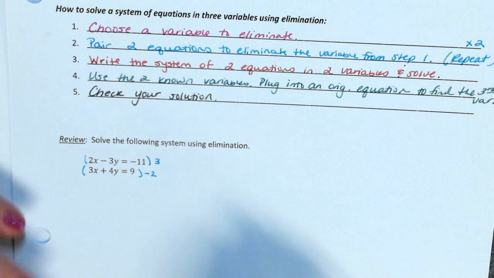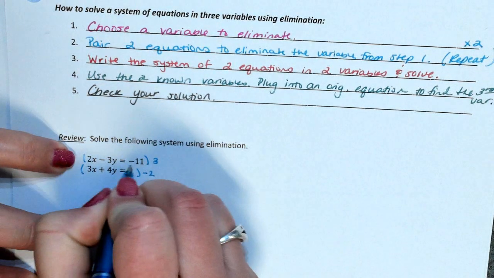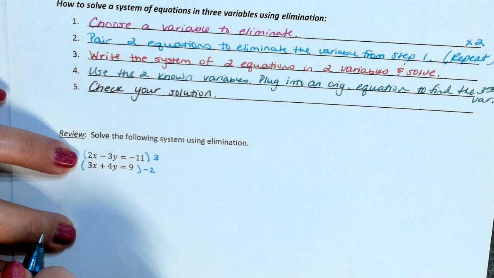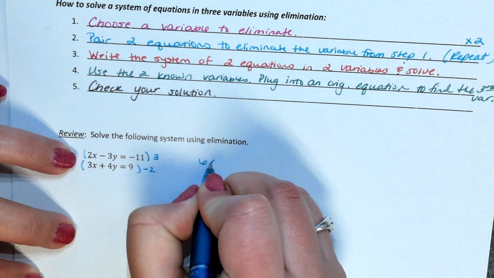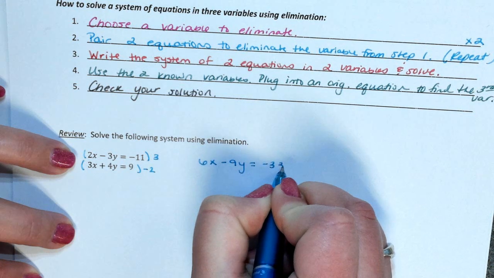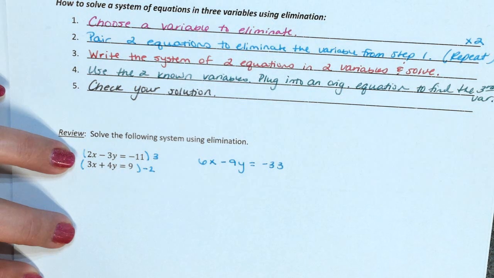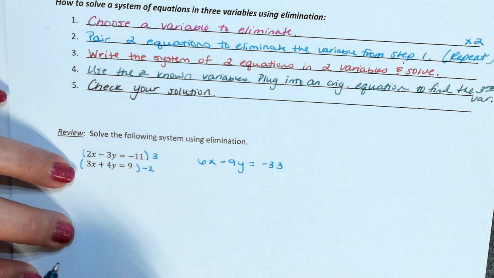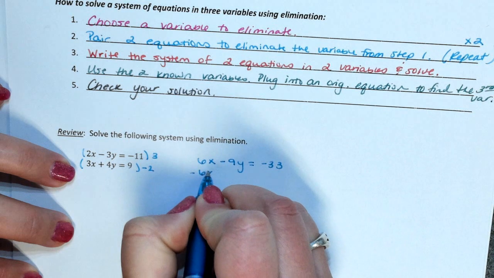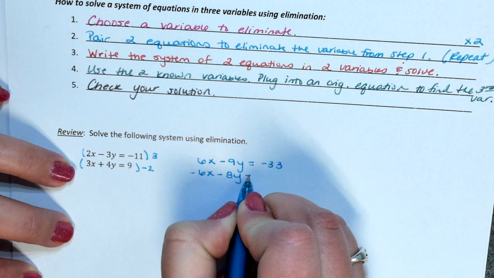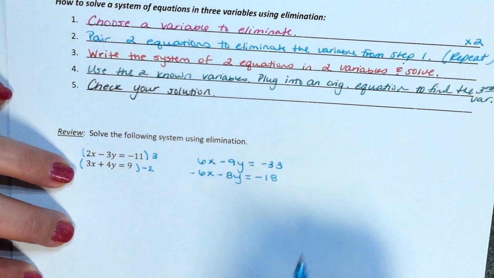And what I'm going to get here is, if I'm multiplying this whole top equation, remember you have to multiply every single term in it. So I have 6x minus 9y equals negative 33. In this bottom equation, I'm multiplying everything by negative 2. So negative 6x minus 8y equals negative 18.